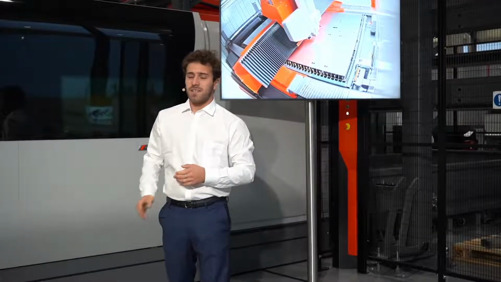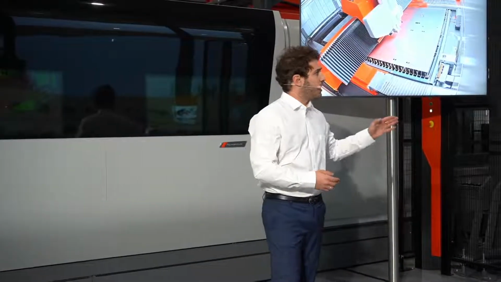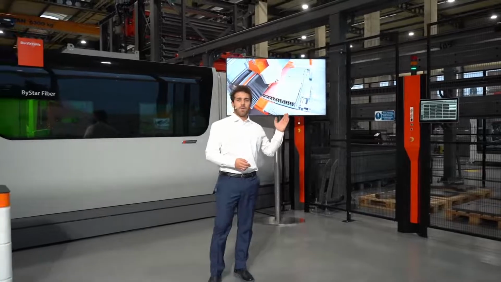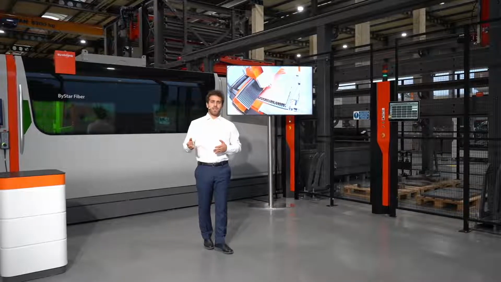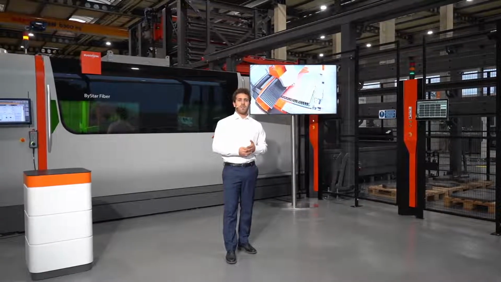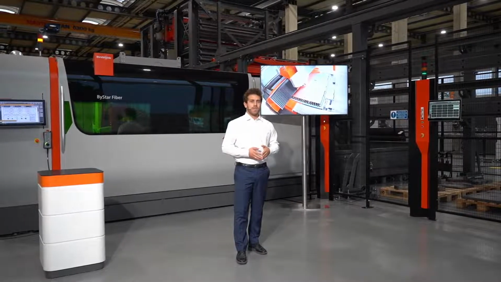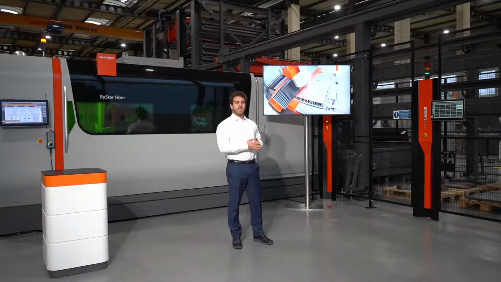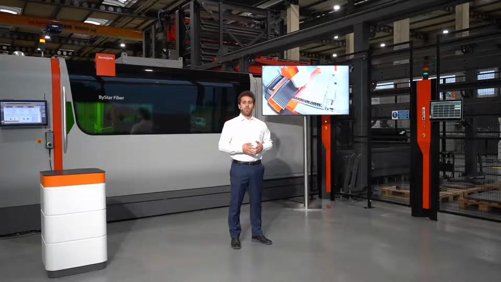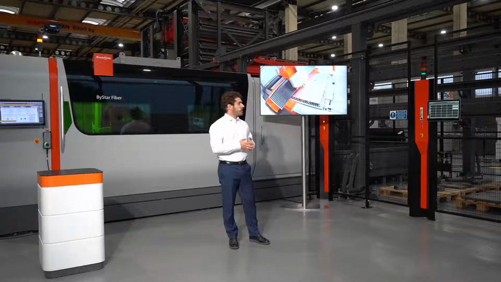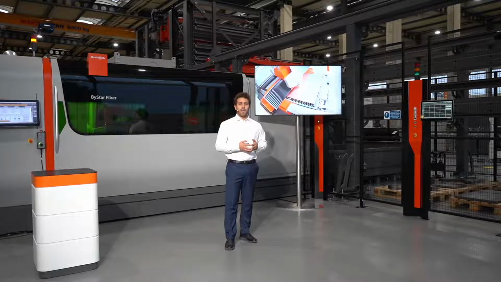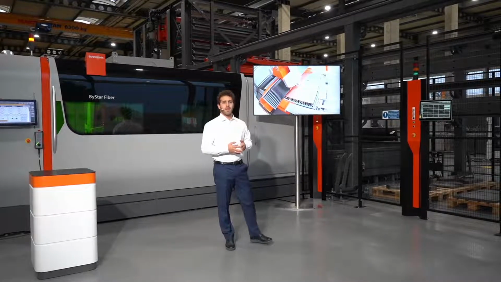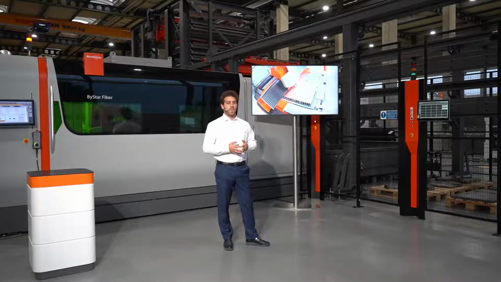But let's go more in detail about this system, composed of a ByStar fiber 12 kilowatt, a ByTrans modular 3 levels with BySort, and a double tower system. This is one of our standard configuration, but as I anticipated some seconds ago, we can customize it to meet all your requirements and all your needs. The goal of this system is to achieve an overall reliable and efficient automated process. That's why the ByStar fiber is equipped as a first step with the tilt prevention function that avoids any tilted parts during the cutting plan by rearranging the piercing position.